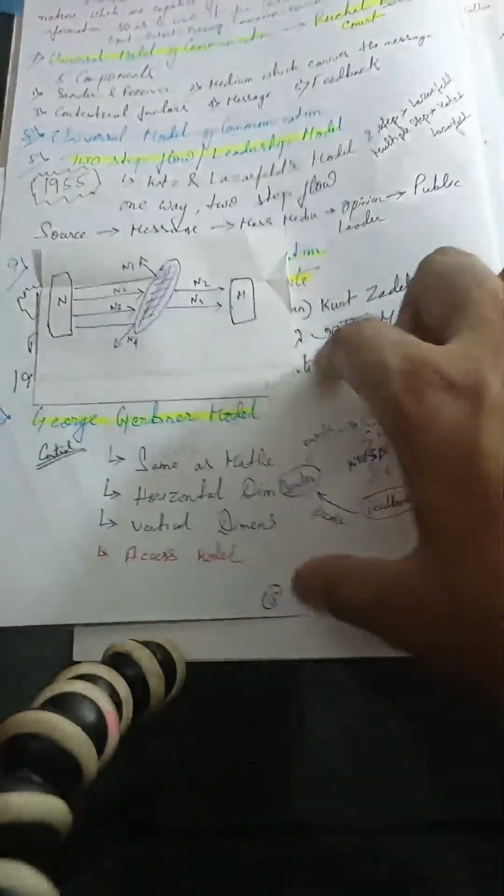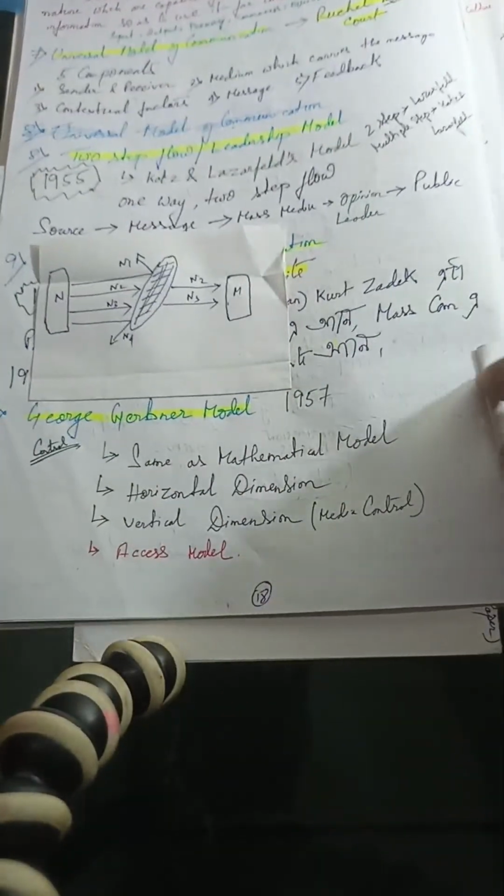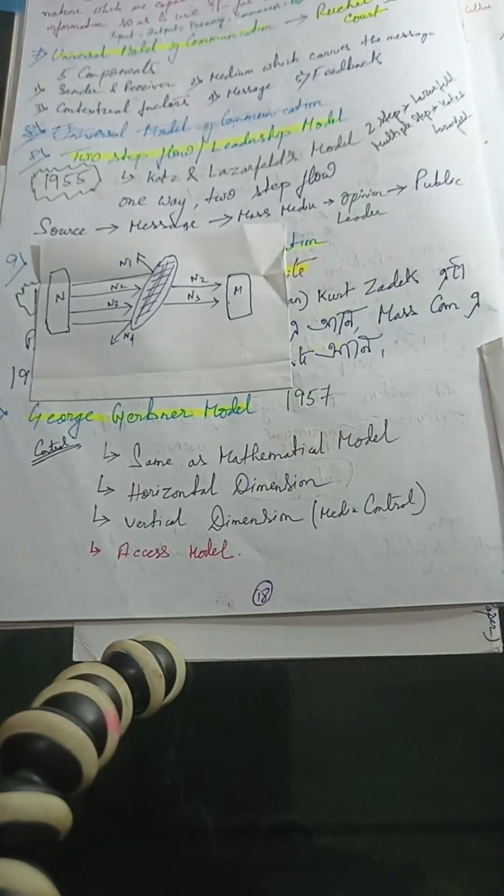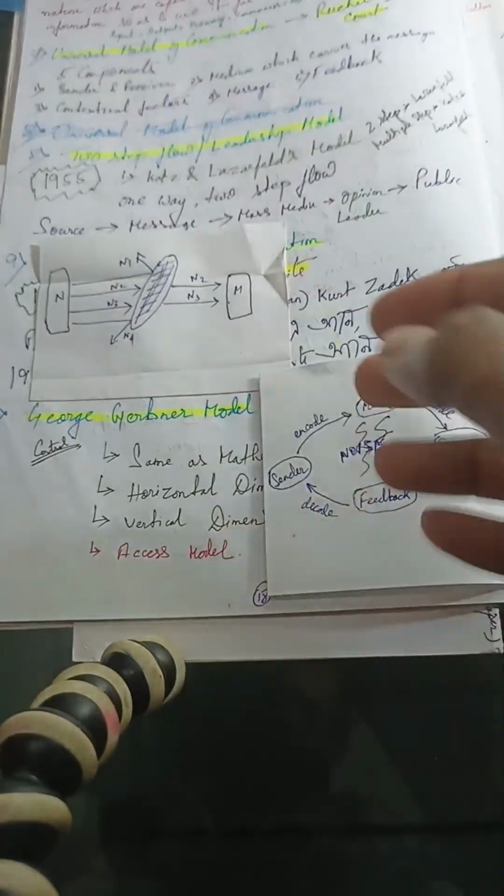This is also very important from the examination point of view. Back in 1957, we had Gardner's model of communication. It is the same as the mathematical model: the horizontal dimension, the vertical dimension, the meta control, the axis model. After that, we have a famous model which is known as the SMCR model.